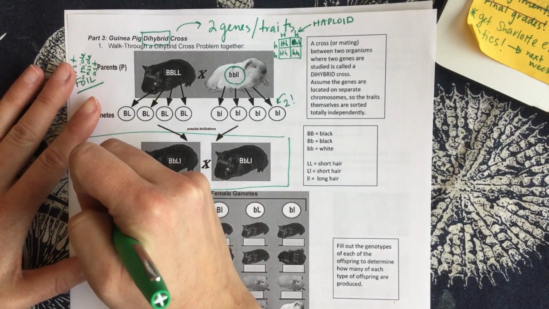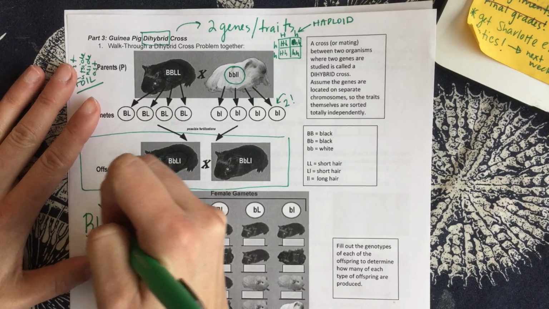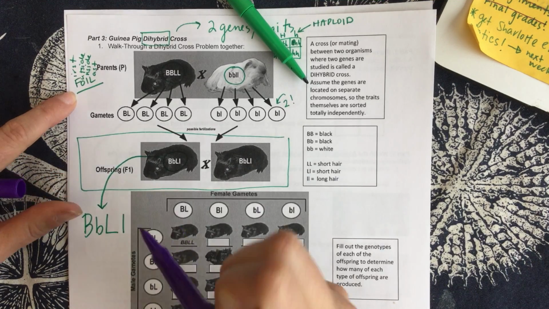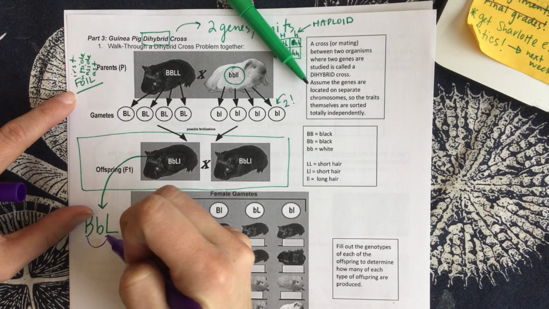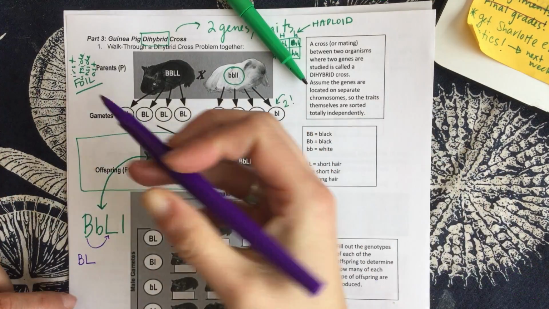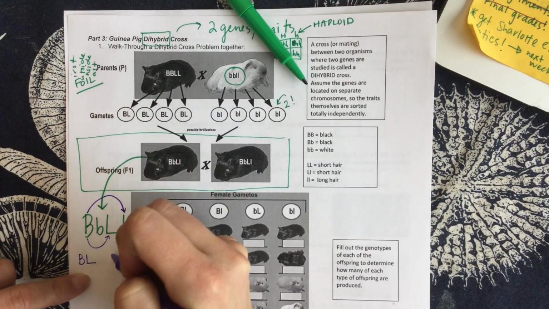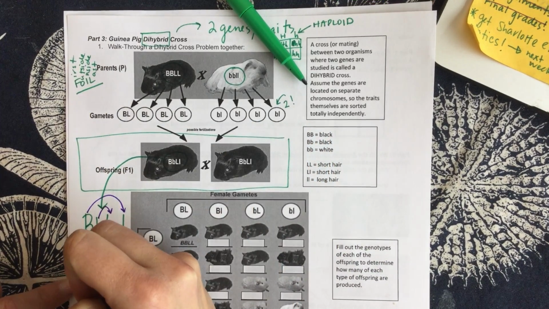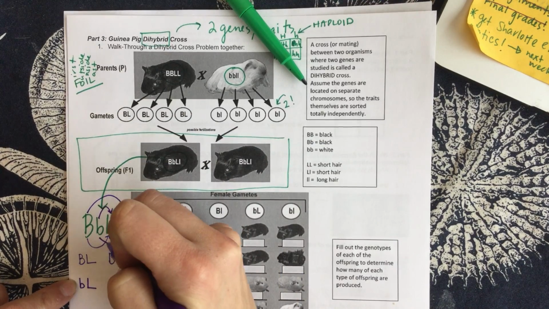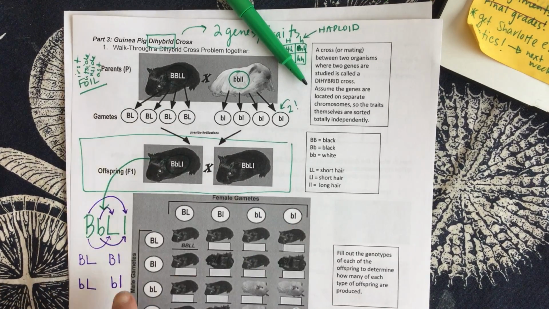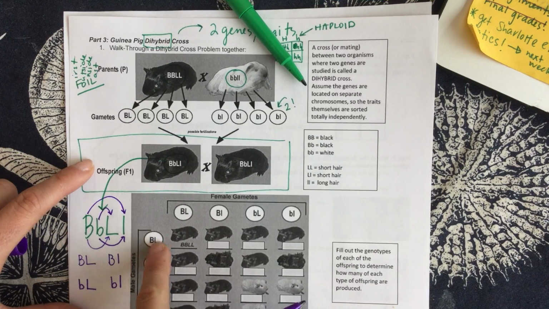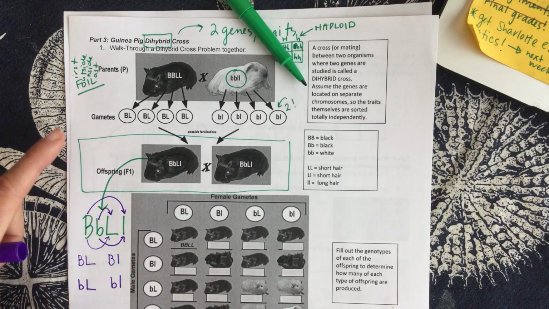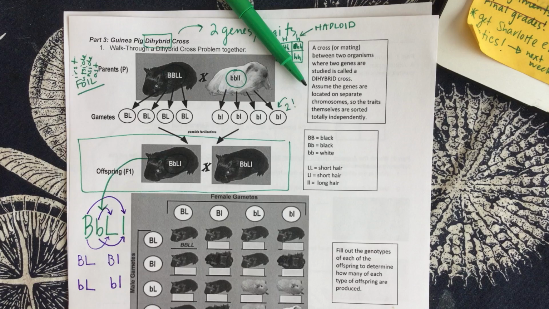So I'm going to take that parent genotype and we're going to just follow FOIL. So first B, first L. Outside B, outside L. Inside B, inside L. Last B, last L. These now are the 4 options that go in the gametes. It doesn't matter which order you do. They kind of did FOIL, just like I did here, but that doesn't matter.